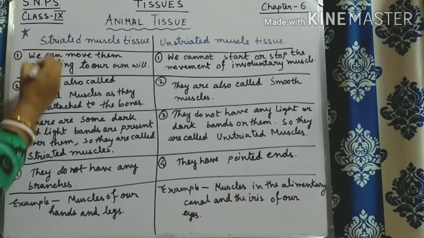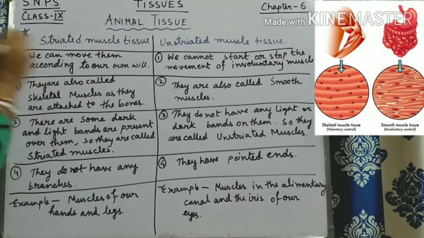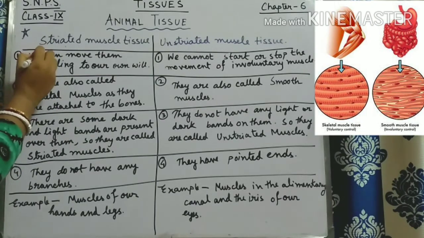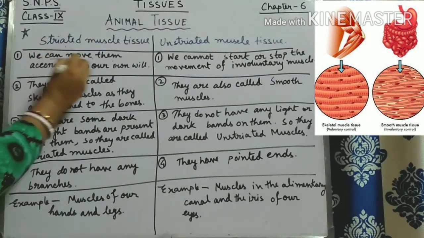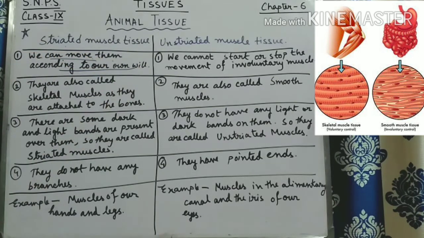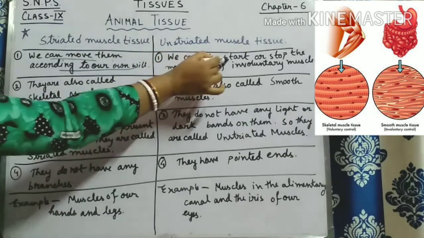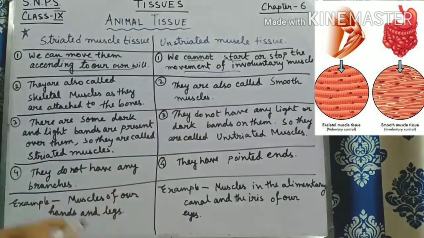In case of striated muscle tissue, we can move them according to our own will. But in case of unstriated muscle, we cannot start or stop the movement of involuntary muscles.